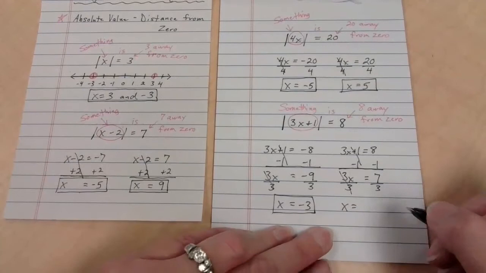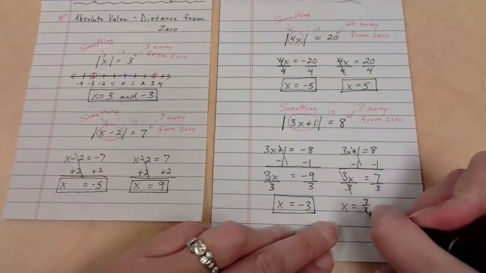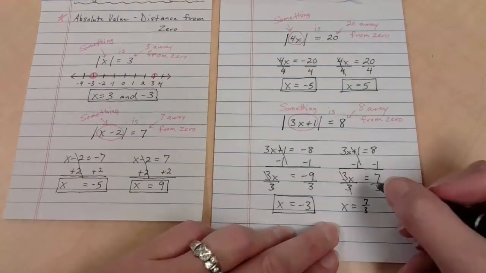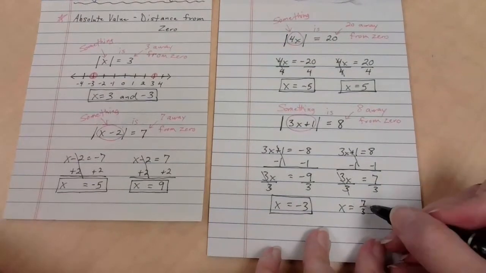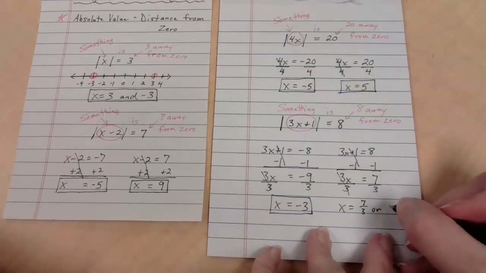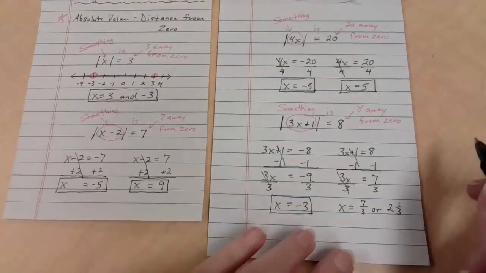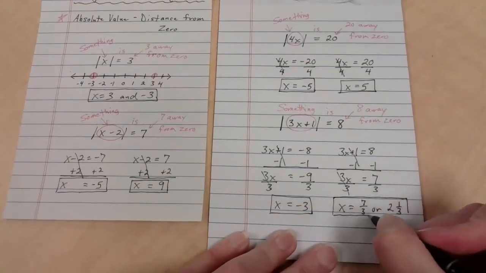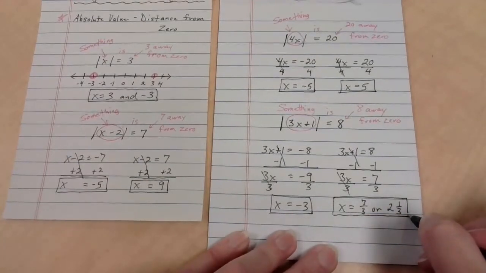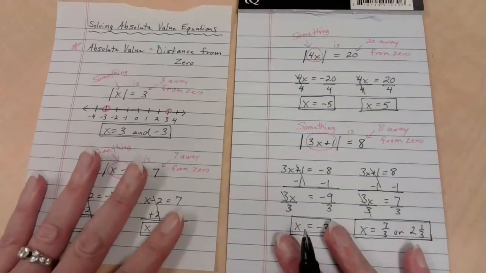X equals, what the heck is that? Well, I could just call it 7/3, because that's kind of what it is. If you don't like that, mixed numbers. How many times does 3 go into 7? It goes in 2 times with a remainder of 1. I could also call that 2 1/3 if that made me happy. Or I suppose if I wanted to do decimals, that would be 2.333333333 for all eternity.